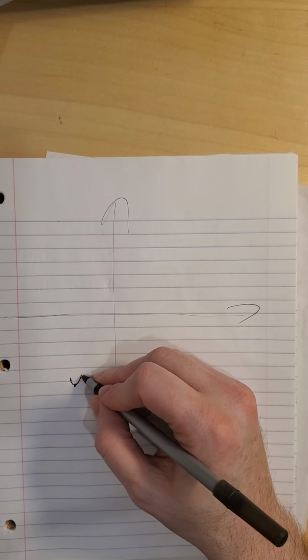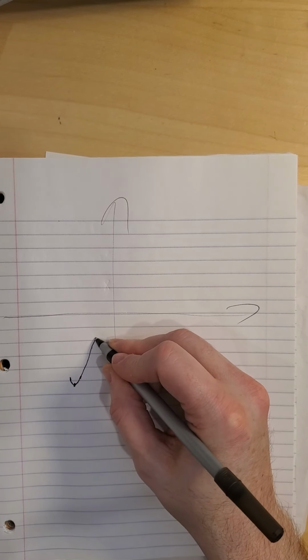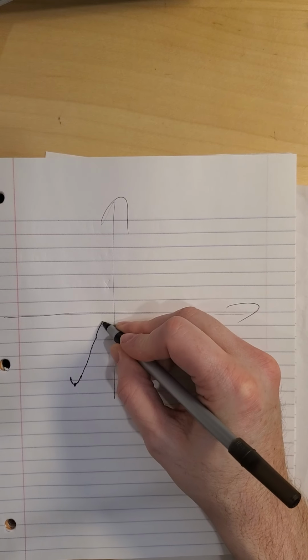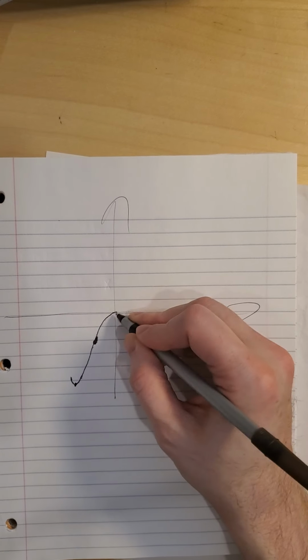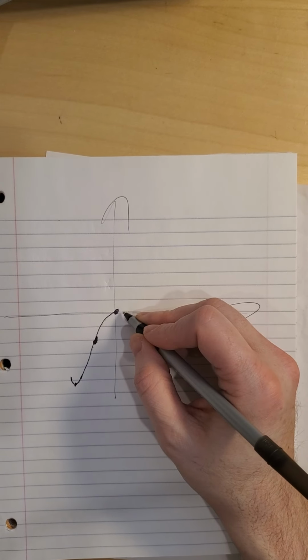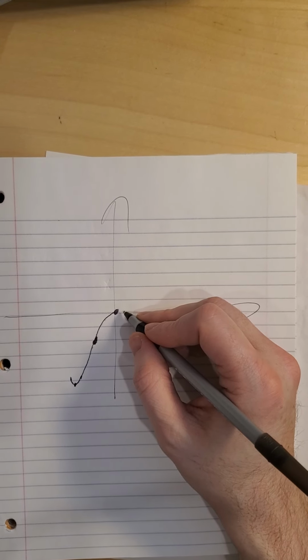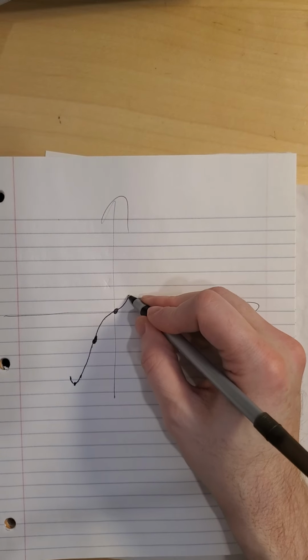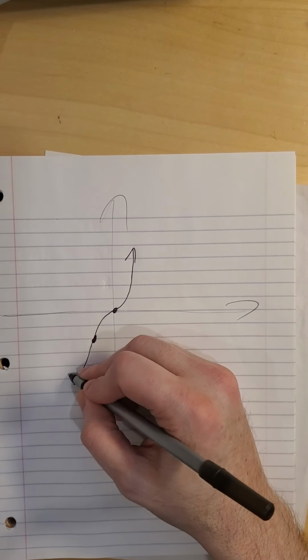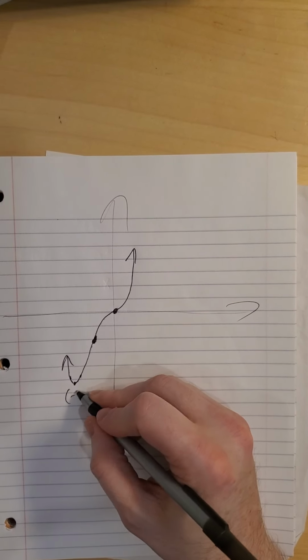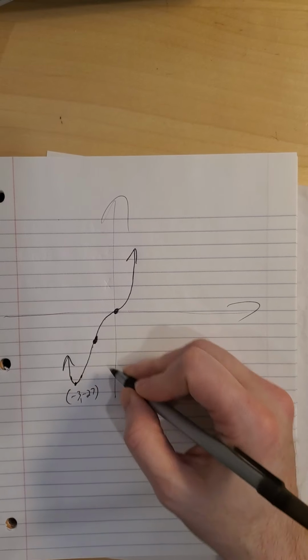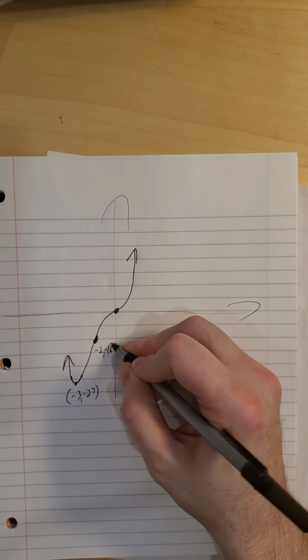We have an inflection point, so we went from concave up, flattened out, and now we're concave down until we get to the 0, 0. And then we changed from concave down back to concave up. So that gives us sort of a reasonable, just quick, rough sketch hitting the highlights of what's happening with that graph.